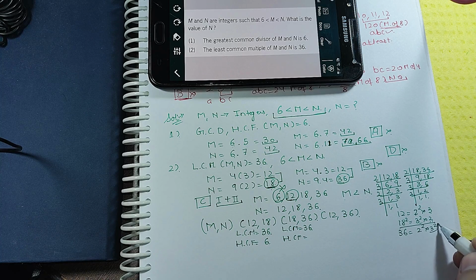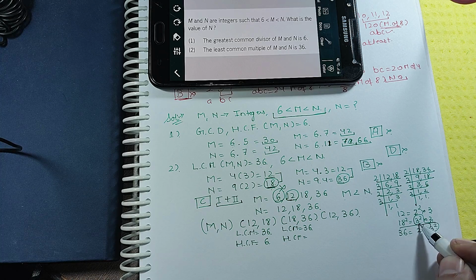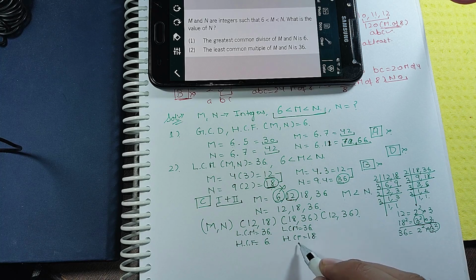Now here you see the minimum power of 3 is 2 and minimum power of 2 is 2. So 2 into 3 square, so that becomes 9 into 2, 18. So HCF will become 18. So that means this is out of question, right? Because HCF has now become 18.